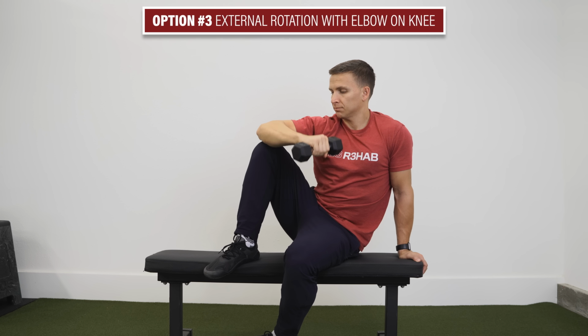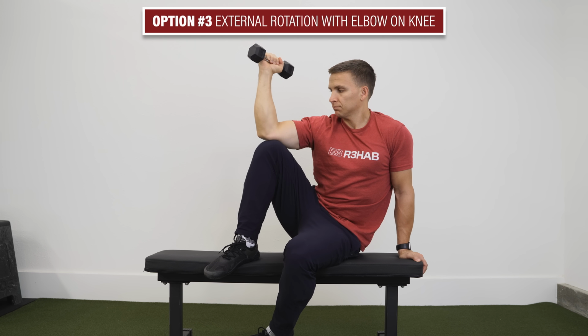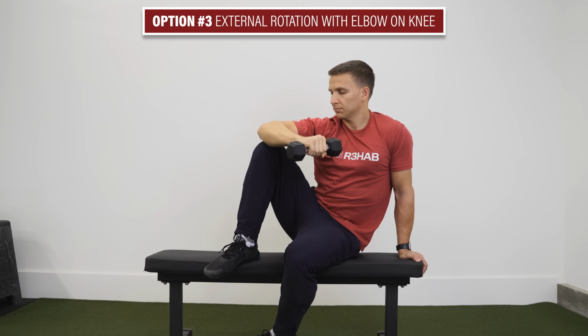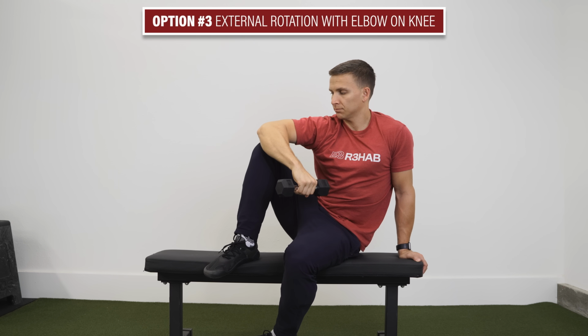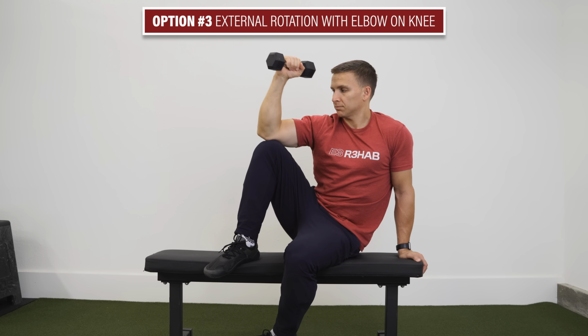Option 3, external rotation with elbow on knee. Sit with your elbow supported on your knee and a weight in your hand. Slowly lower the weights, rotating your arm inward as far as possible without letting your shoulder roll forward. Then rotate back to the starting position.